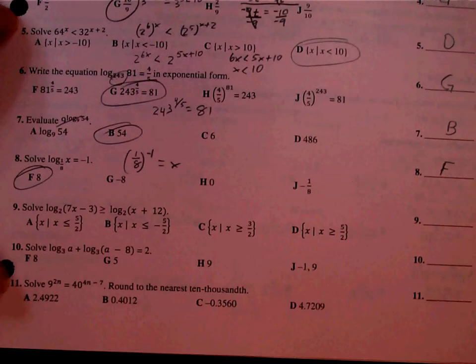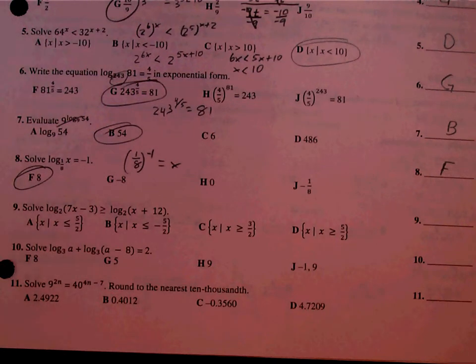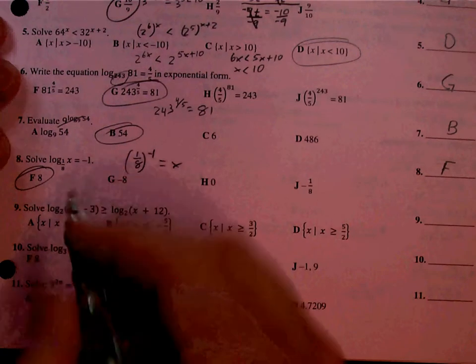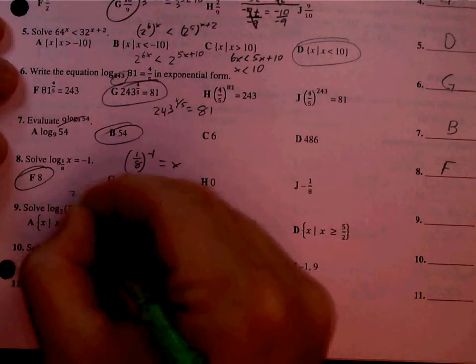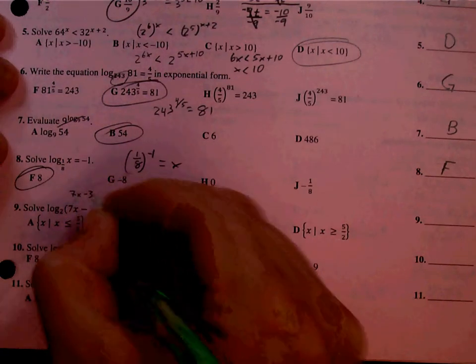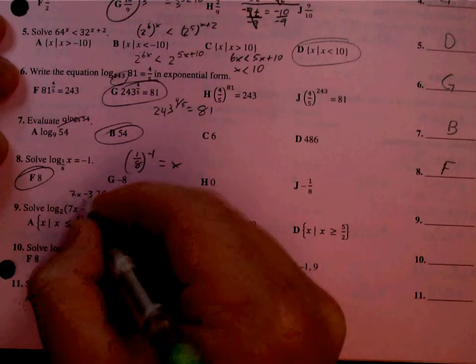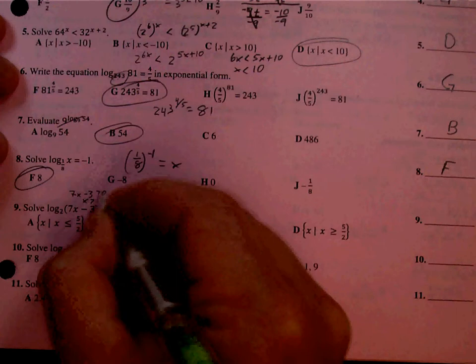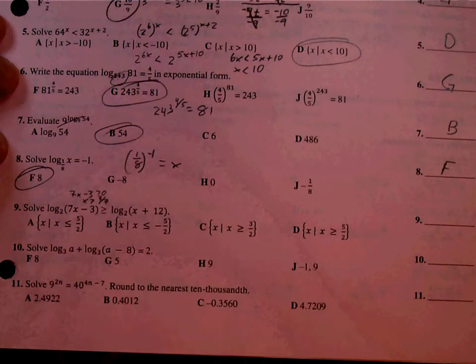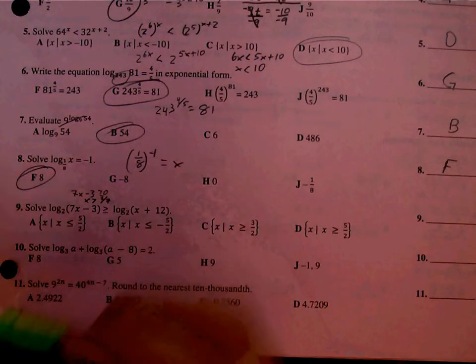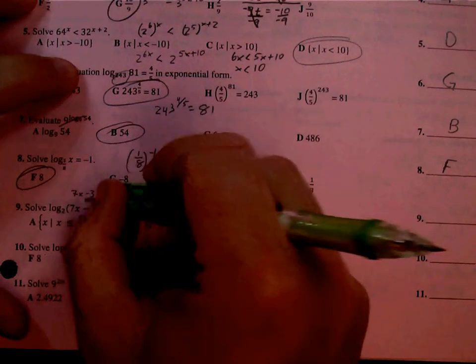Number 9, solve. First of all, we know that you can't take a log of a negative number. So we know right away that there are some domain restrictions here. 7x minus 3 has to be greater than 0. So we'd add 3 divided by 7, so x has to be greater than 3/7. That's good to know. That's not our answer, but that's a stipulation that has to occur. I guess you can't see that very well. Let me try and write that bigger.